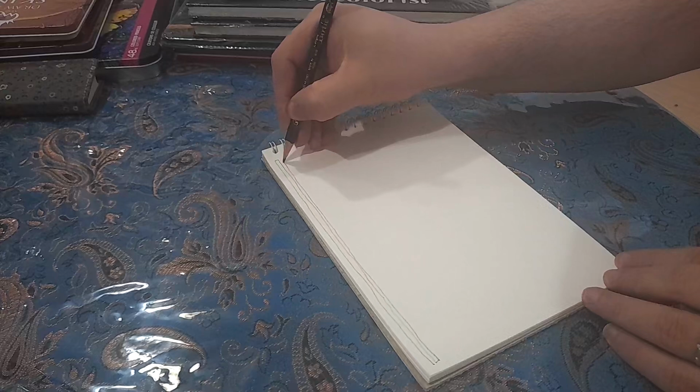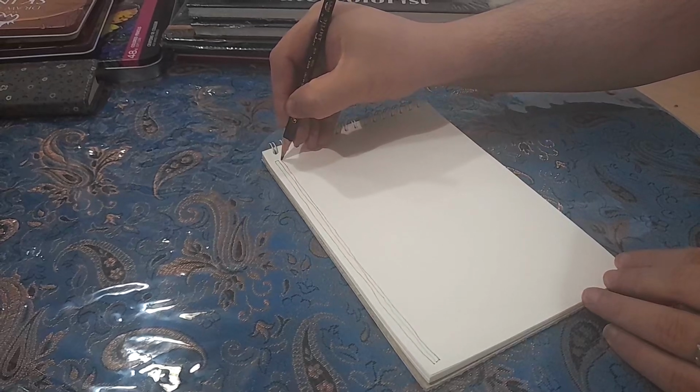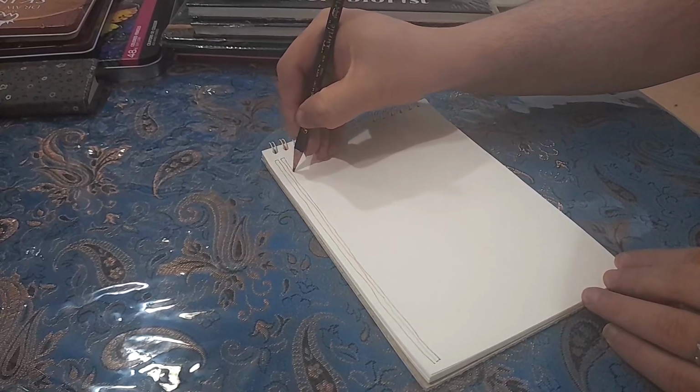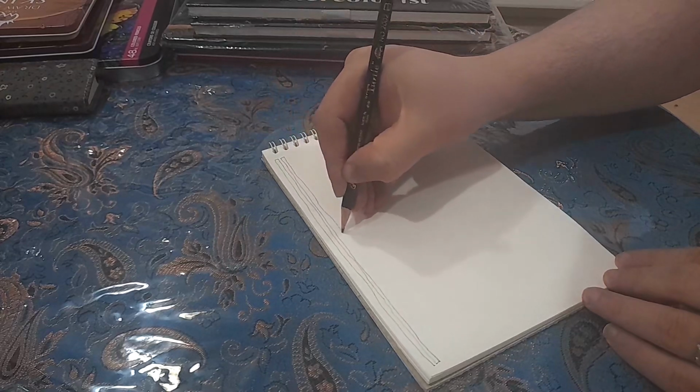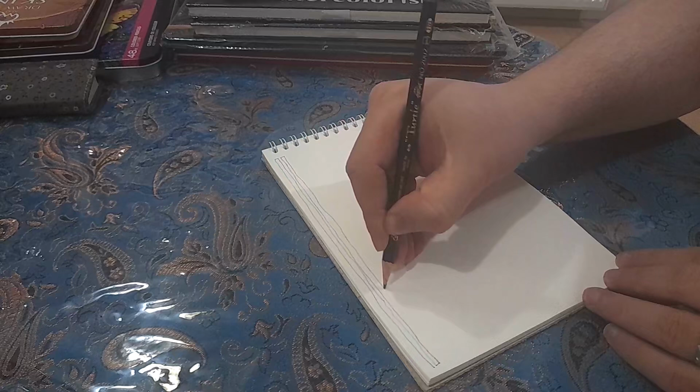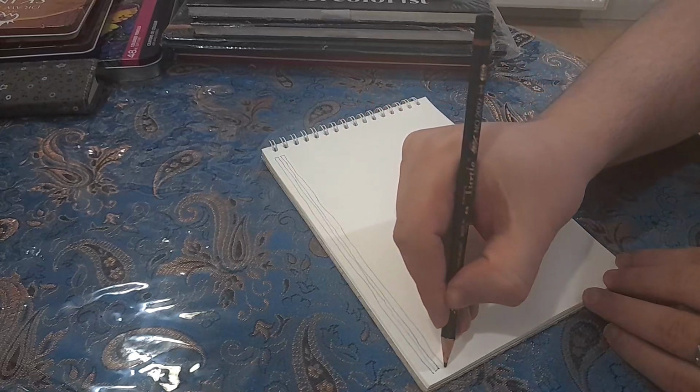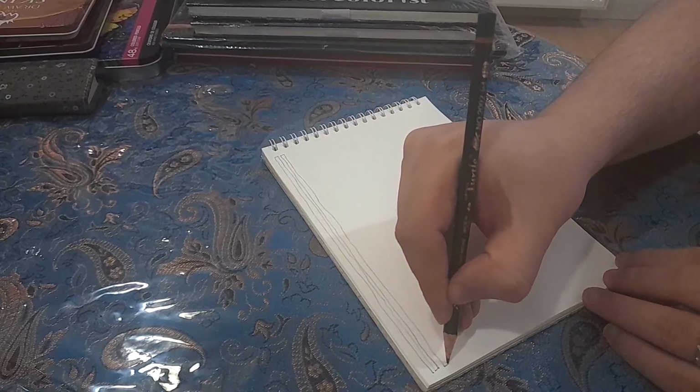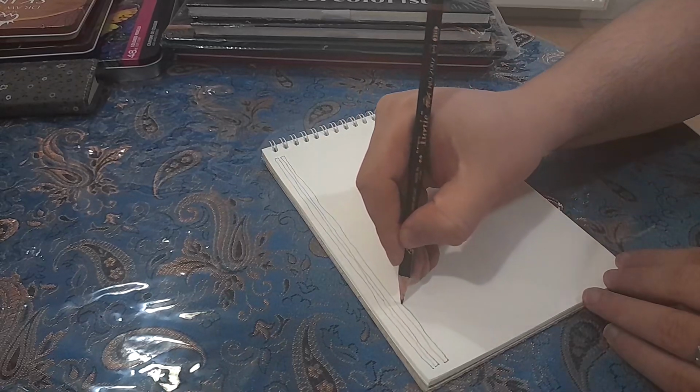Don't worry if your lines aren't straight, that's fine. And then we go down. We go left to right, right to left. And we keep doing this until we get to the end of the page.